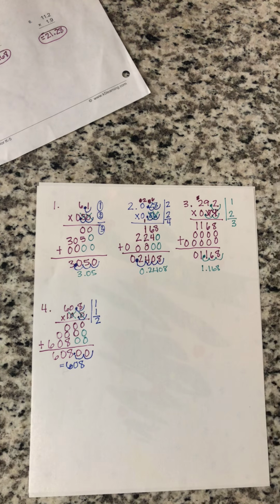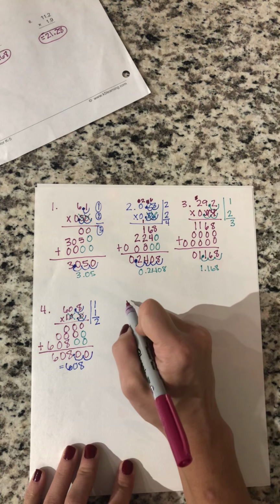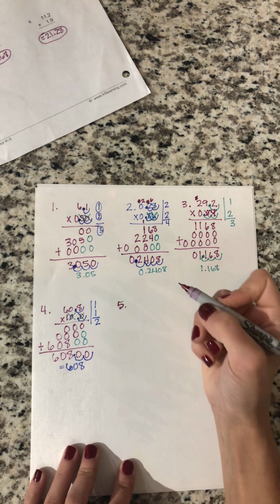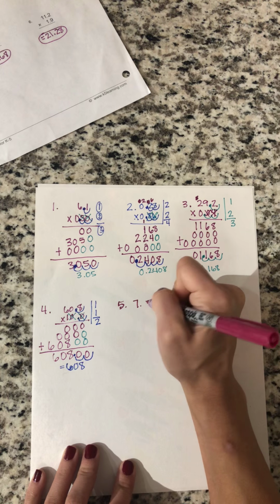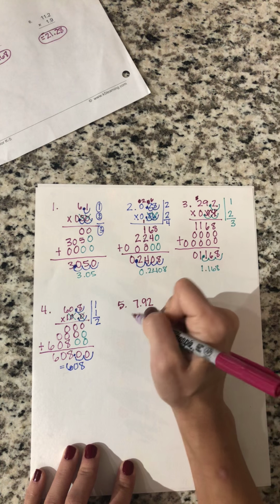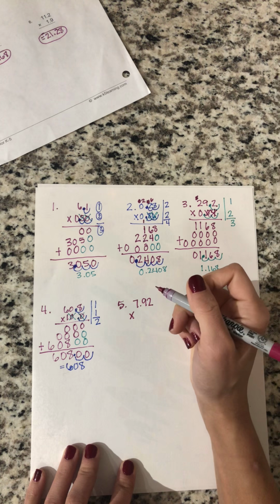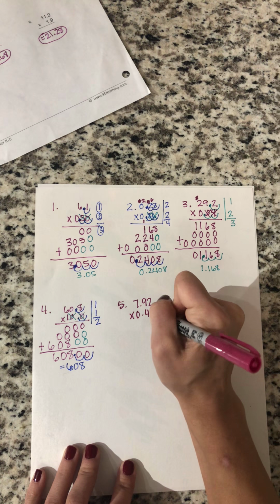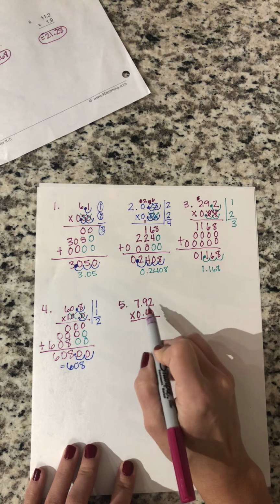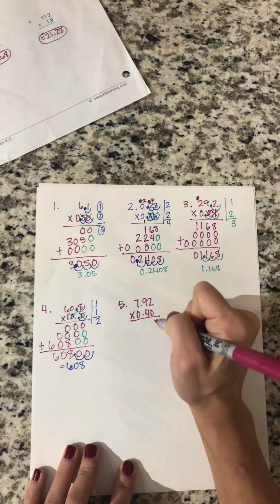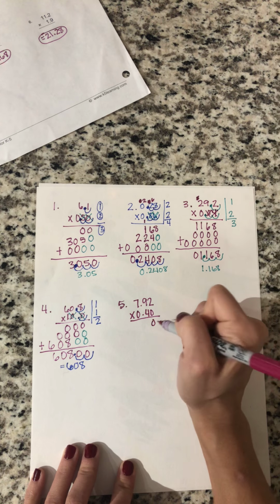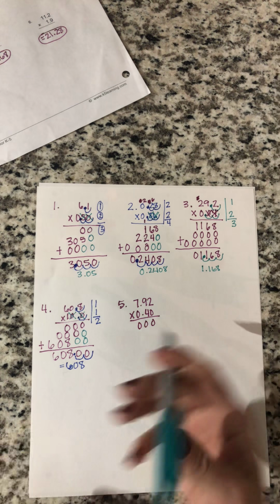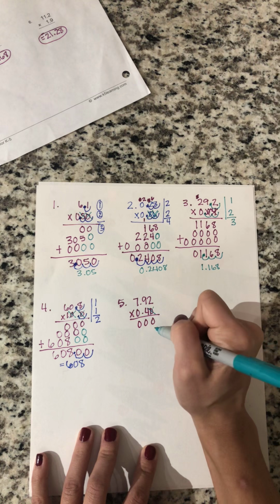All right, number 5. I have 7 and 92 hundredths times 4 tenths. Okay, start with my 0, multiply everything on the top. 0 times 2 is 0. 0 times 9 is 0. 0 times 7 is 0. I have finished my first digit, cross it out, put a 0.